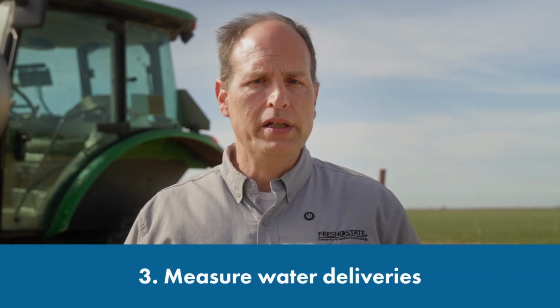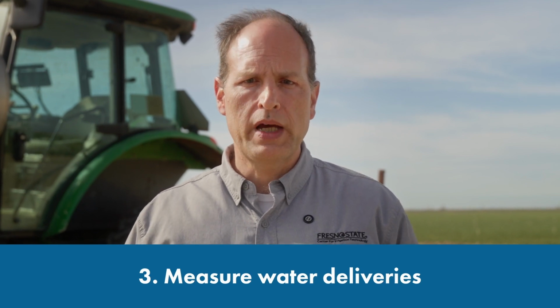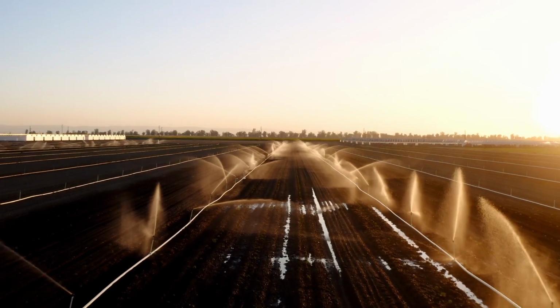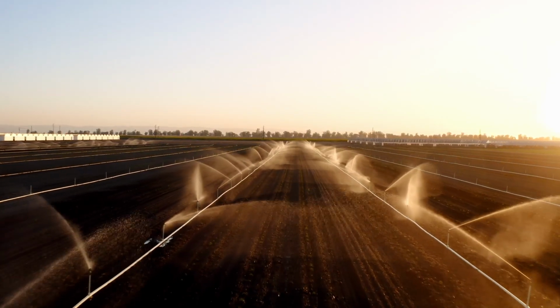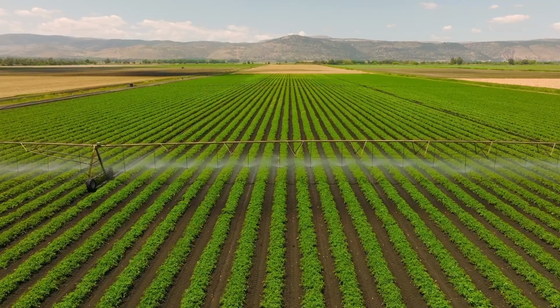After you do that, you need to measure water deliveries during the irrigation season to ensure precise irrigation and ensure that your system has high distribution uniformity, as poor uniformity can lead to ineffective water deliveries across the field. Distribution uniformity is how evenly applied water is across the field. A field with poor uniformity will have high amounts of water applied in one area and low amounts in the other area. A field with high uniformity will have the same amount of water applied everywhere.